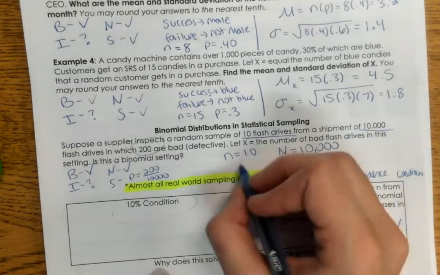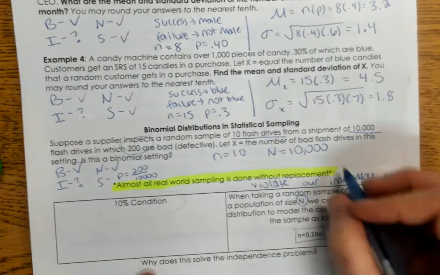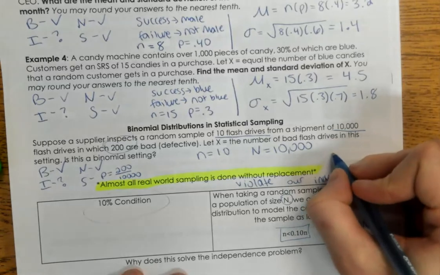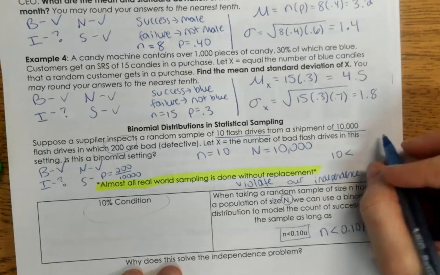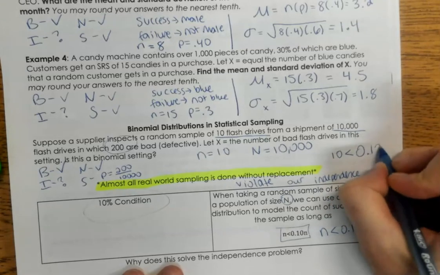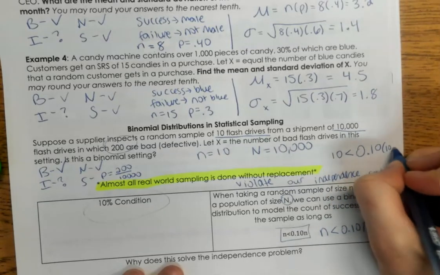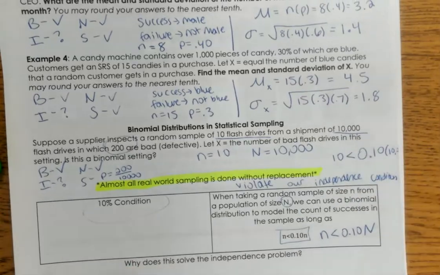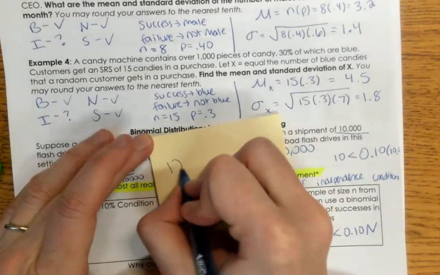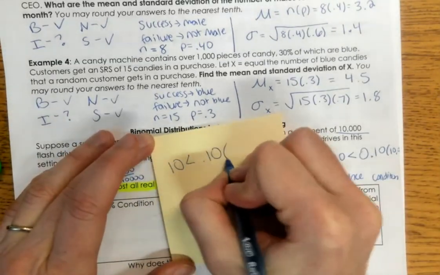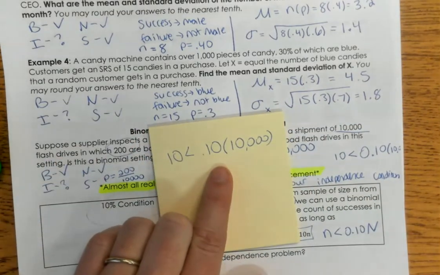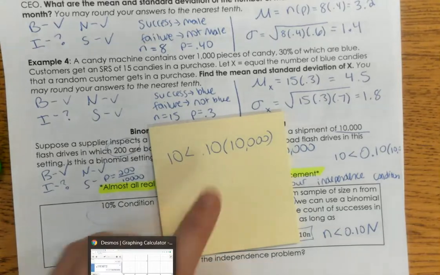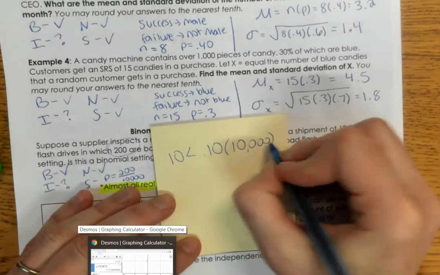Well, let's put it into our little formula right here. n is 10. Is 10 less than 10% of 10,000? Oops, I ran out of paper. Is 10 less than 10% of 10,000? Let's figure out what 10% of 10,000 is. And obviously I can just move the decimal over 1, right?